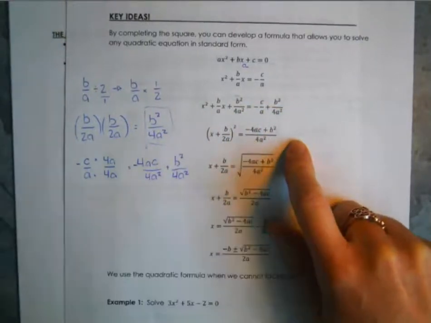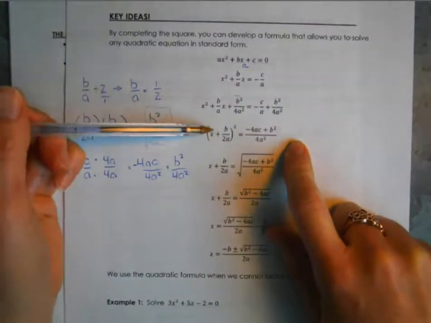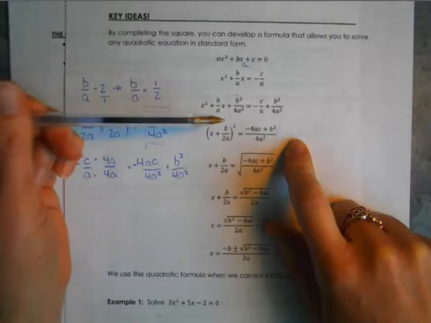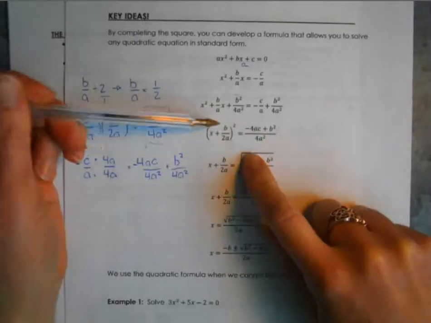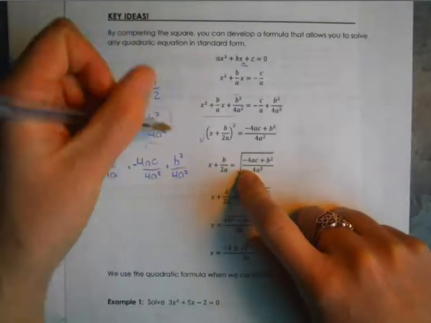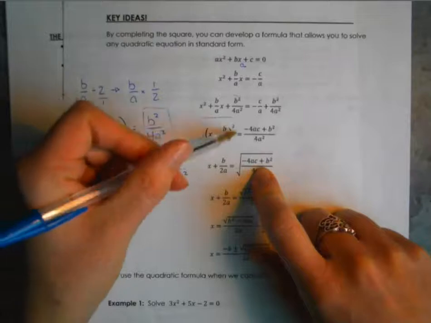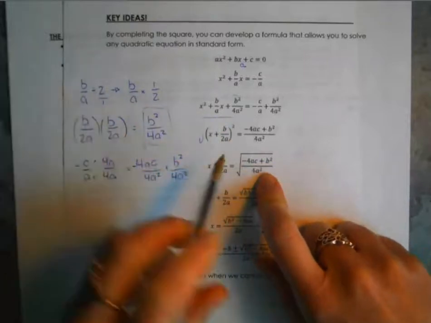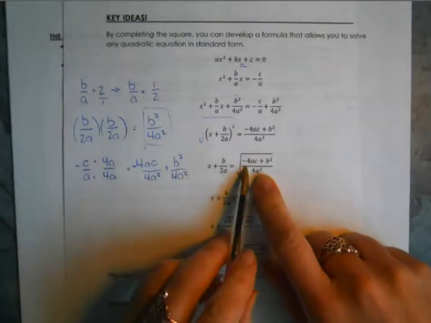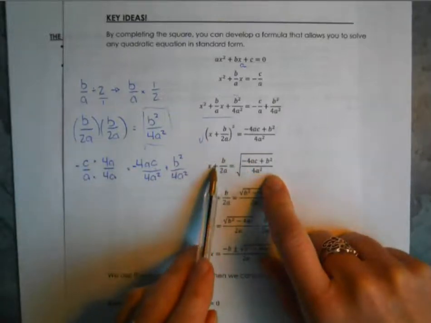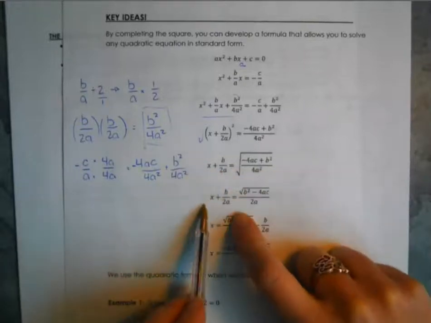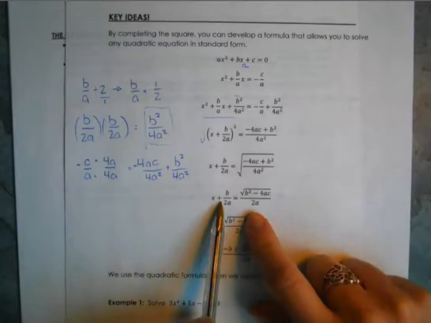Okay, so now the next steps are all just about isolating this x. So if we want to isolate this x, the first thing we need to do on this side is get rid of the brackets, which are basically the exponents. And because it's being squared, we want to square root it. Okay, so when we square root this, basically we're getting rid of those squared brackets, so we're left with what's inside. On the other side, we have the full fraction here underneath the square root sign. Now we just have x plus this b over 2a, so we need to subtract b over 2a from both sides in order to move it over.